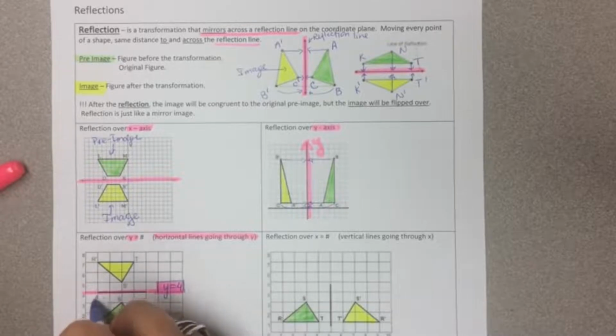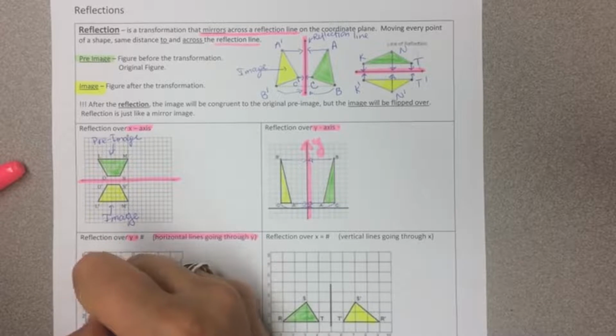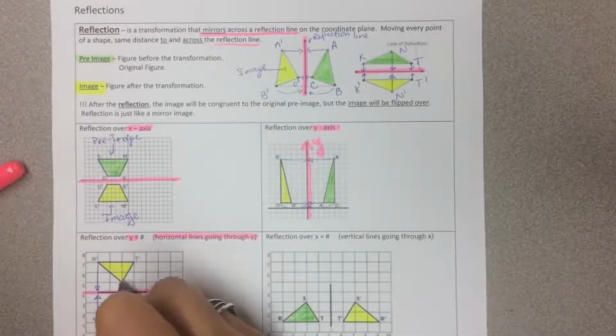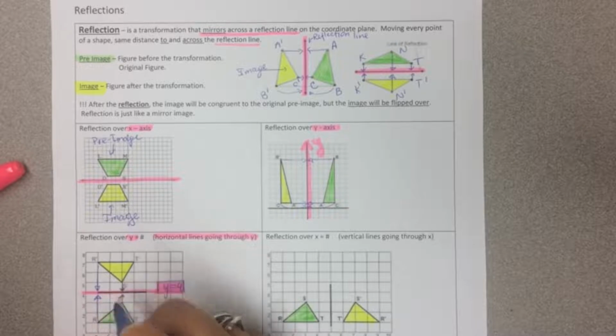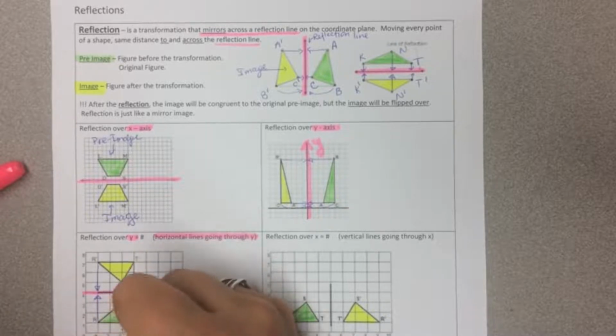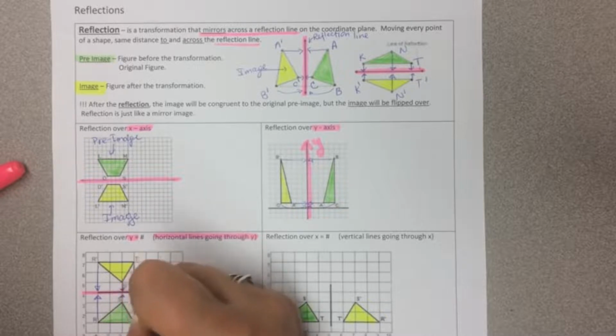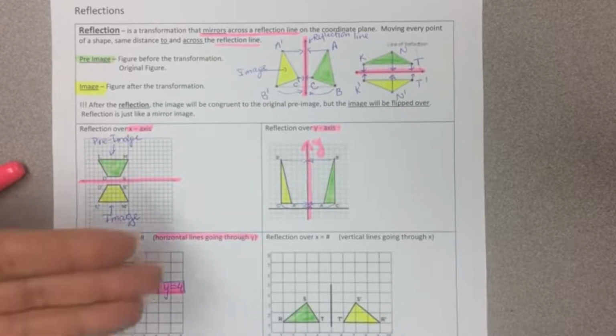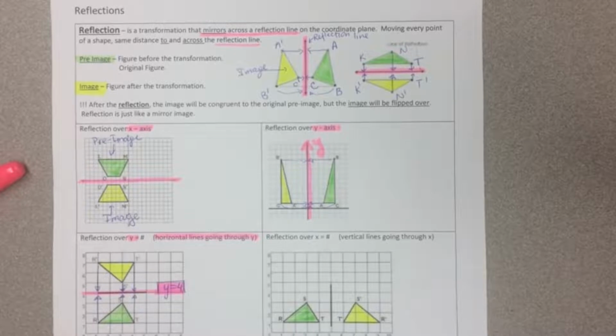Point R is 3 units away from the reflection line, so I have to make sure that R prime is the same distance. Point S from and to the reflection line is 1 unit, and point T and T prime are 3 units away from the reflection line. So the reflection line is showing what the figure was flipped over.